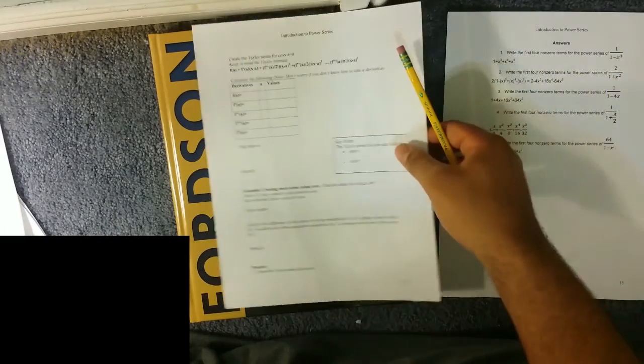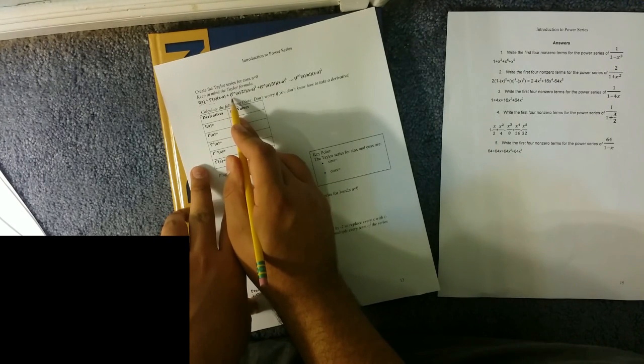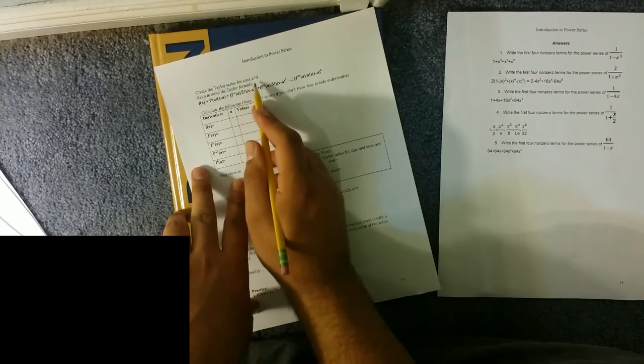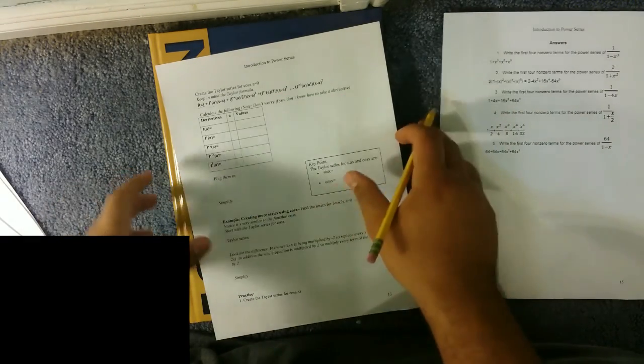Alright, so now we're going on to the next page. This is the formula for the Taylor series. Apologies. So this is the basic idea of the Taylor equation. The function at a, plus the derivative of the function at a times x minus a, plus the second derivative of the function at a over 2 factorial times x minus a squared, and on and on. And basically that generalizes it.